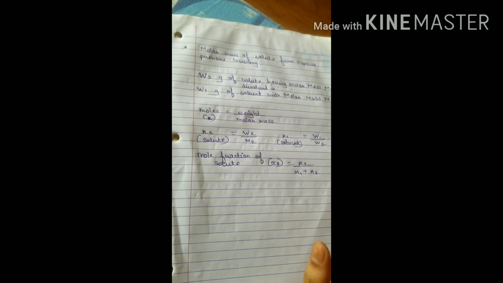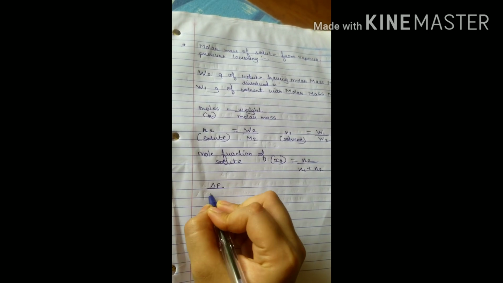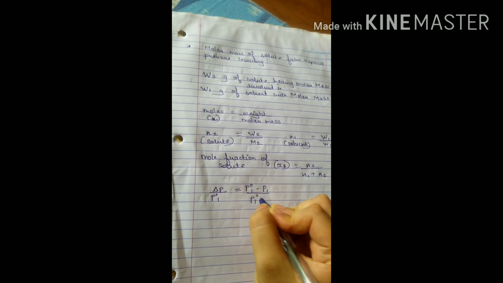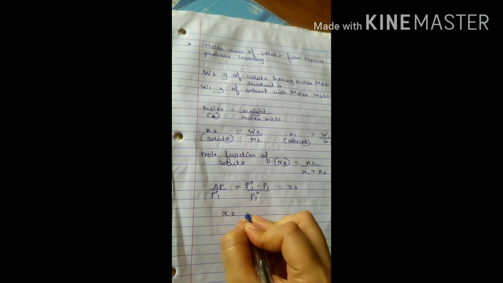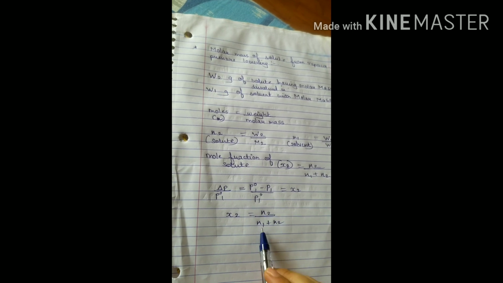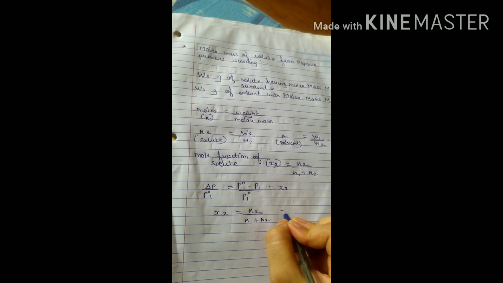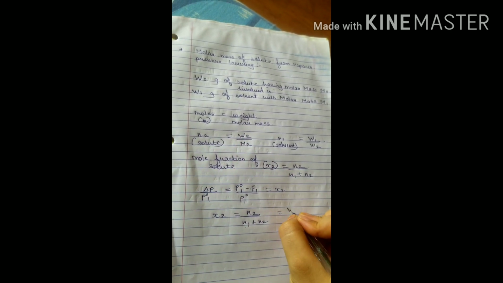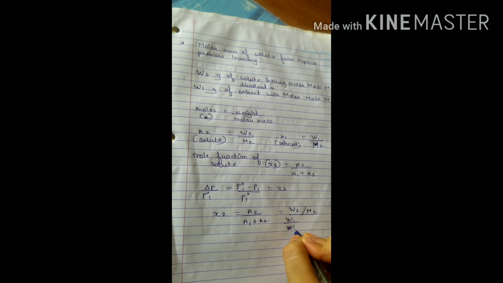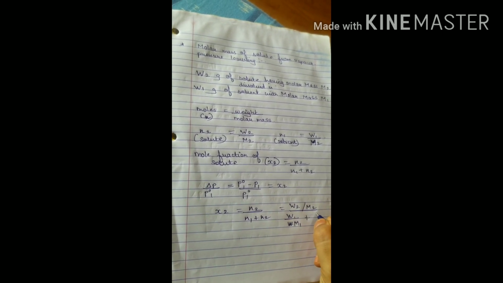Okay, now we know that delta P upon P1 naught was P1 naught minus P1, and we also knew that it was equal to X2. Now here X2 is equal to N2 upon N1 plus N2. And do we have the values of N2 and N1? Of course we have the values, so just substitute them here. In place of N2, you will get W2 upon M2. Then N1 is W1 upon M1, sorry, I'm so sorry, here it is M1. Plus N2, which is again W2 upon M2, right?